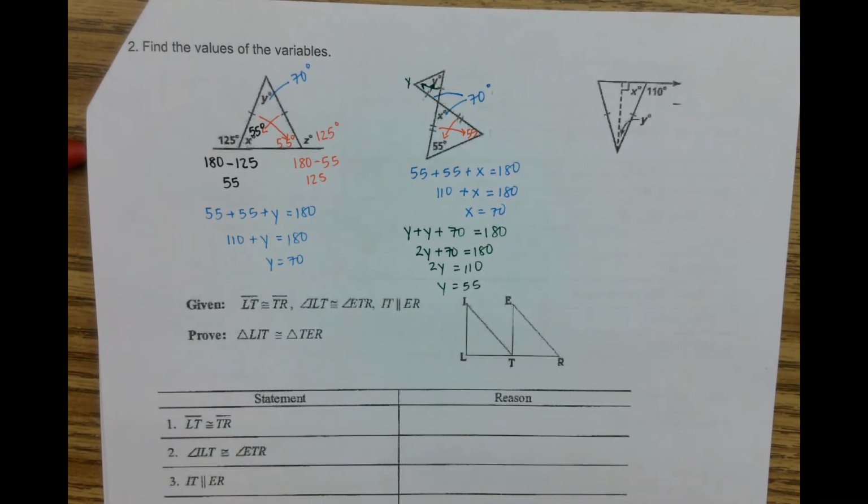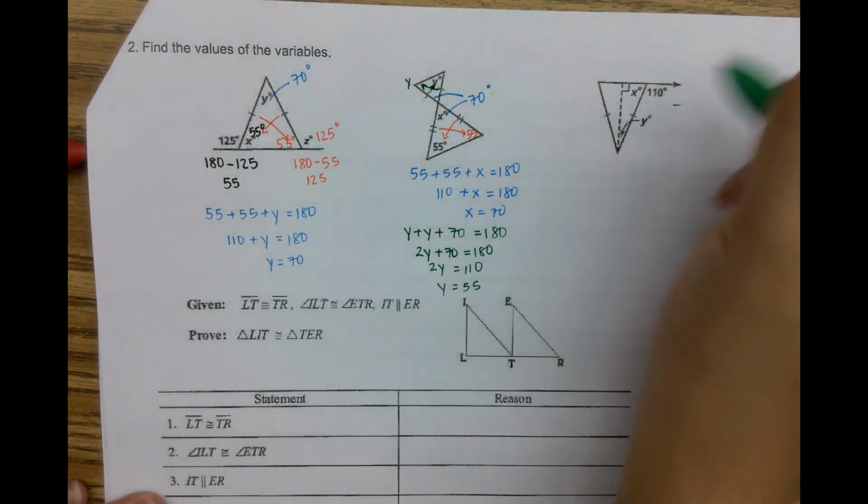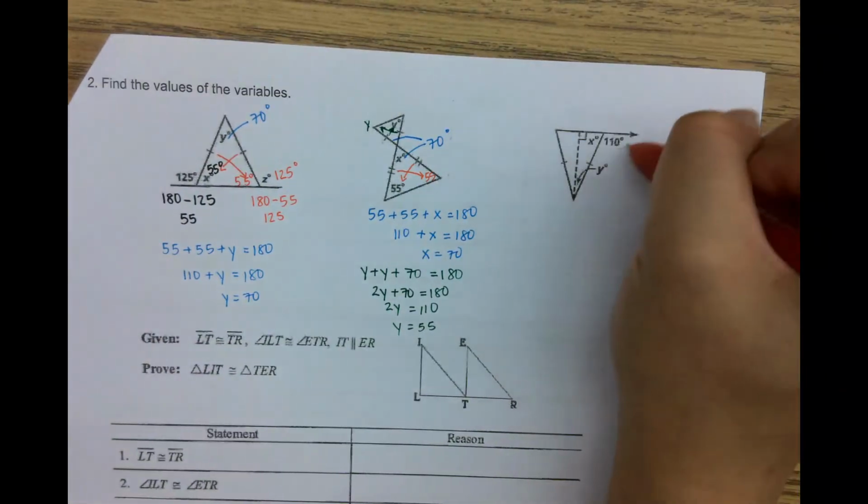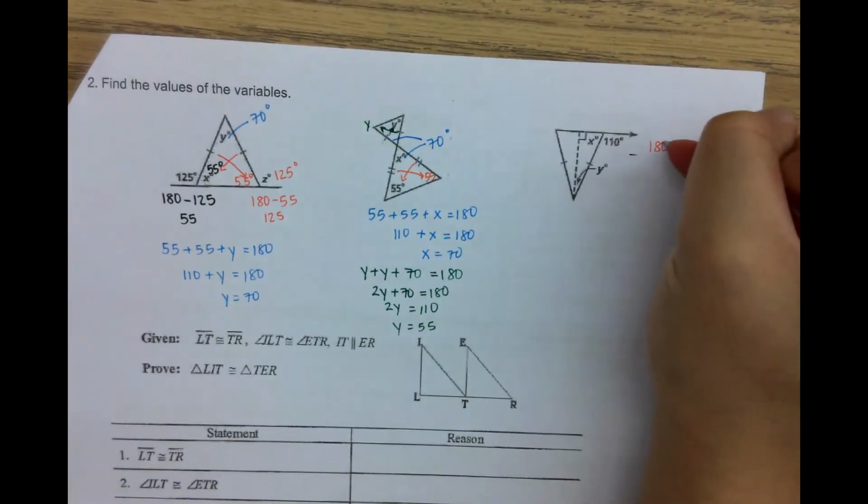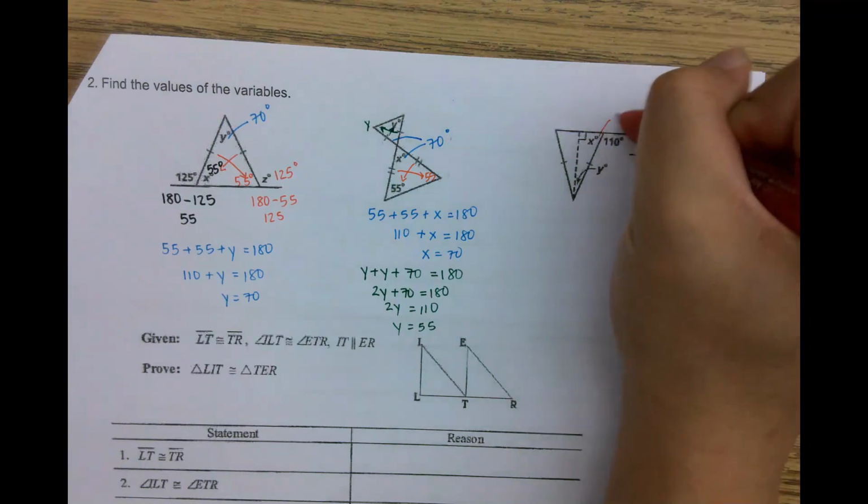Here's the next one. Okay. So here, this is a linear pair. So they total to be 180. So if I did 180 minus 110, that will give me 70. So x is 70 degrees.